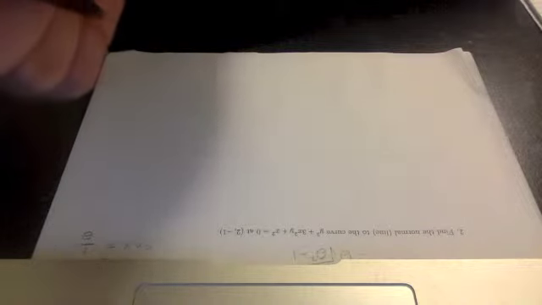which is just the square root of theta squared minus 1. Okay, the second problem asks us to find the normal line to the curve y cubed plus 3x squared y plus x squared equals 0 at the point 2, 1.